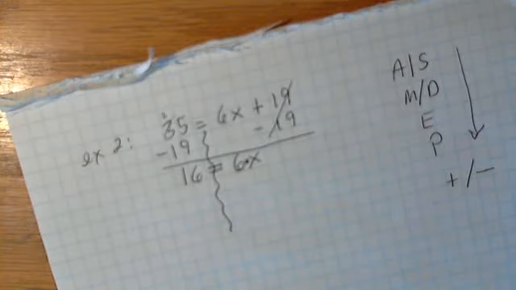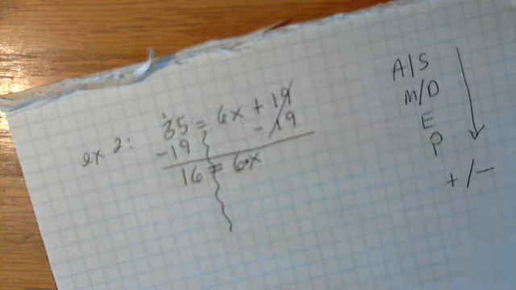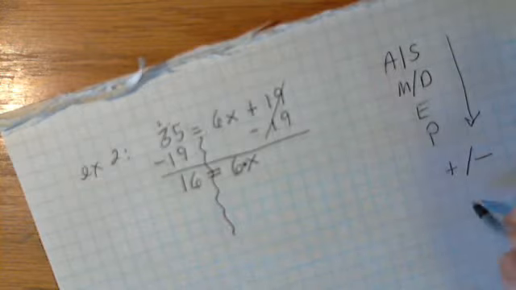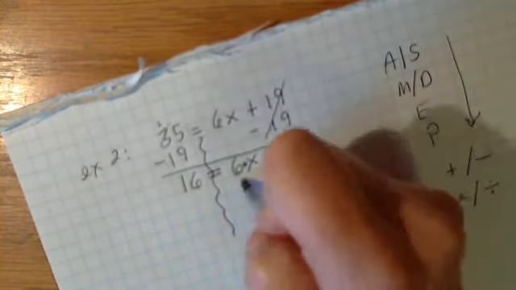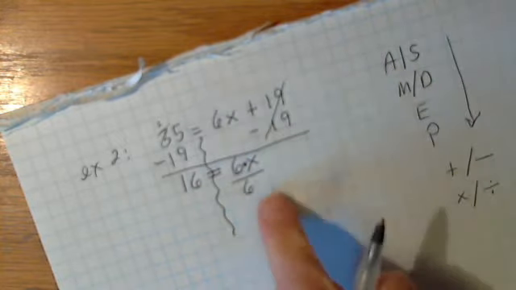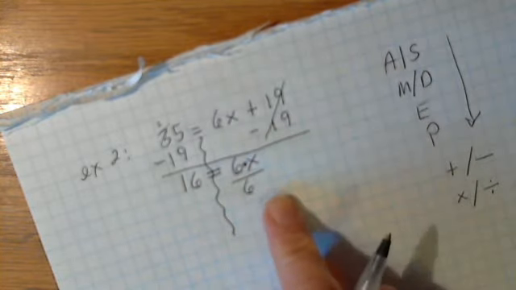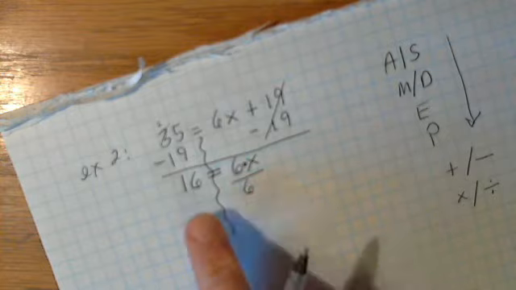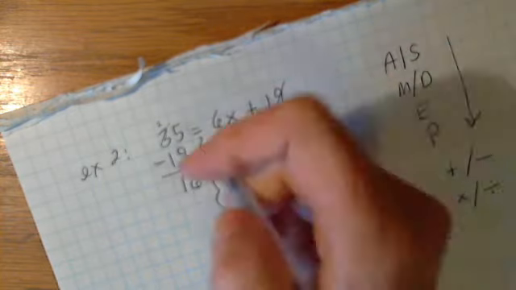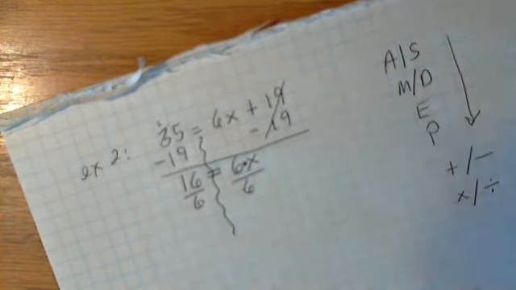I know that I need to undo multiply by 6. How do I undo multiplication? Well, I undo multiplication with division. Multiply and divide are opposite operations. So, if I want to get x alone, I need to divide both sides by 6. Isn't that how intuitively you'd figure out what times 6 makes 16? Wouldn't you divide by 6?